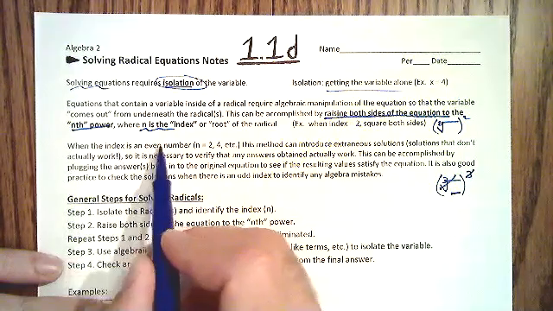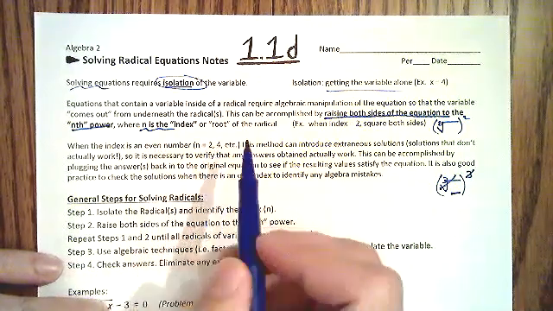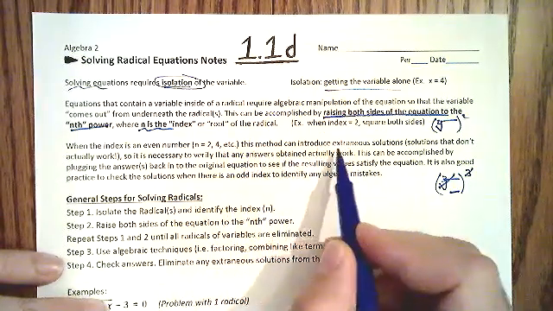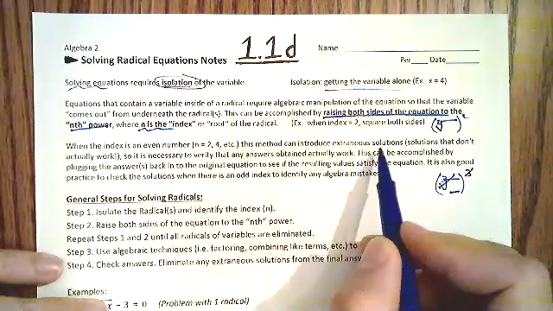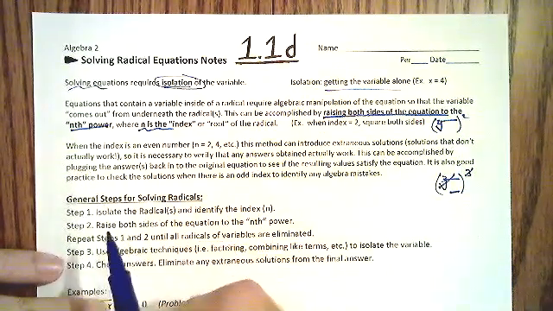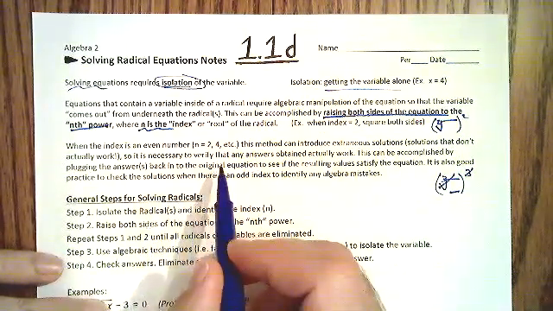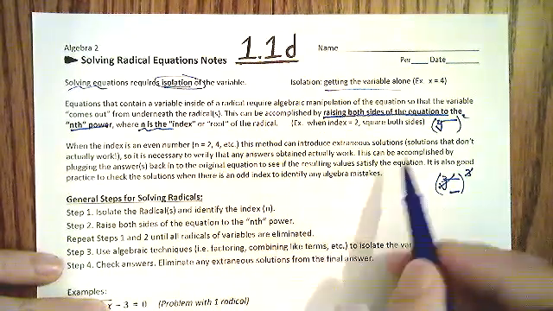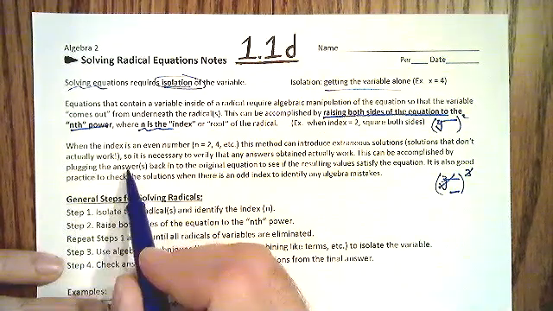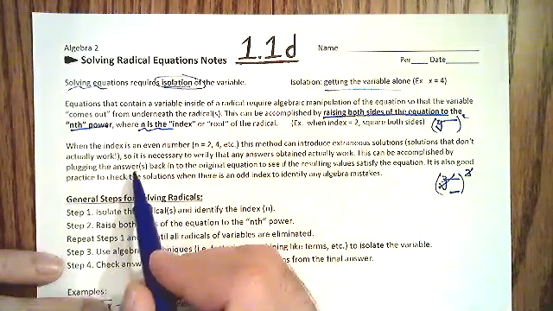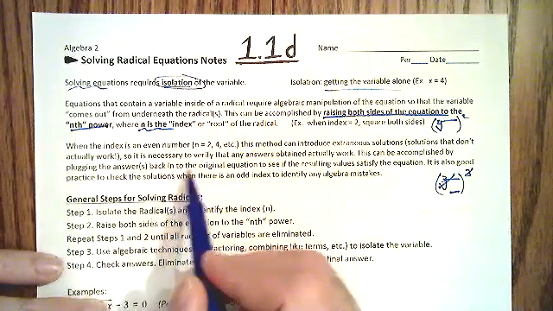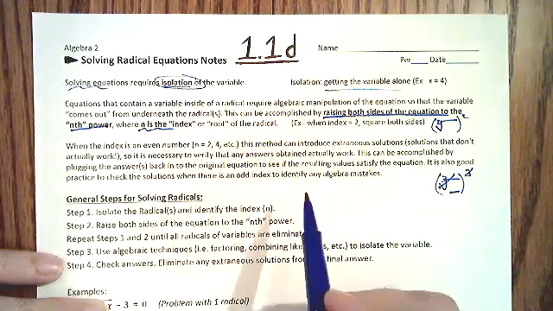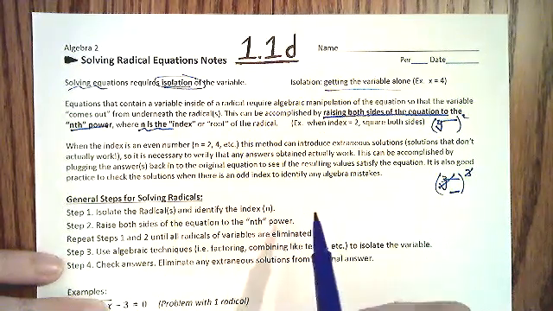So when the index is an even number, if it's 2 or 4 or higher, but still even, you can introduce what we call extraneous solutions. And these are solutions that don't actually work. So it is necessary to verify that any answers obtained actually do work. This can be accomplished by plugging in the solution, right? The answer that you got, what is thought to be the solution, back into the original equation to see if the resulting values satisfy the equation, right? Do they make the equation true?